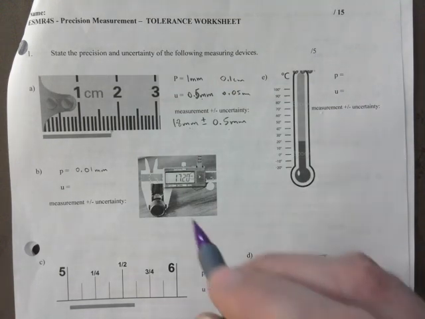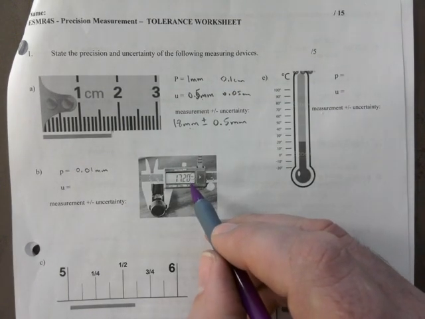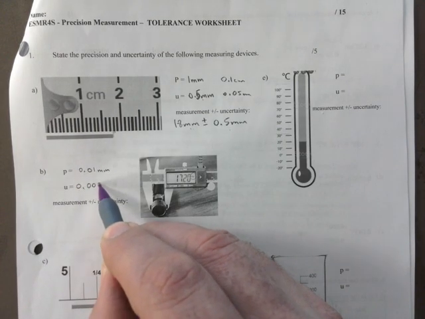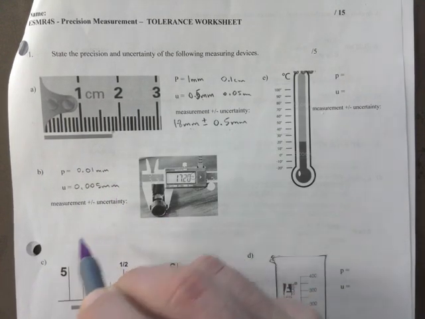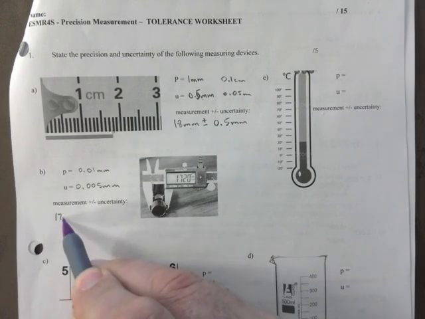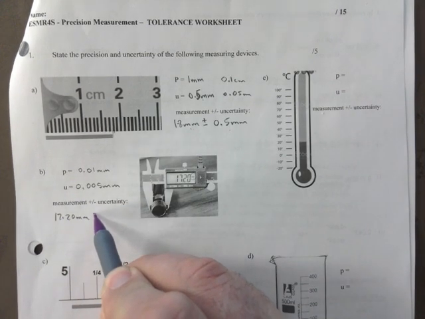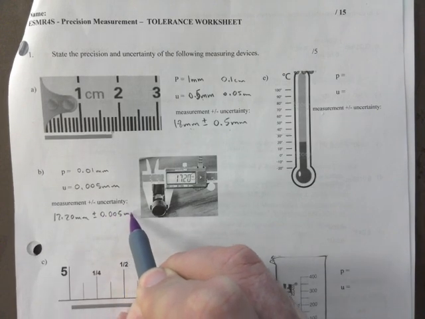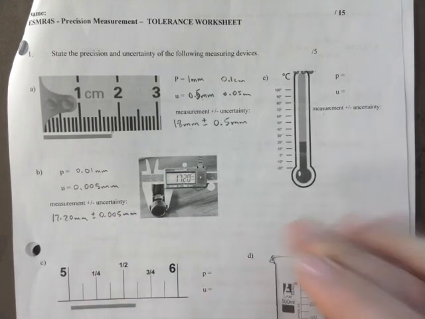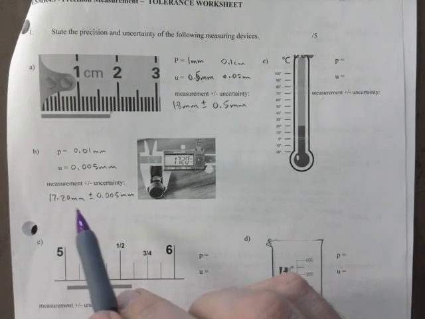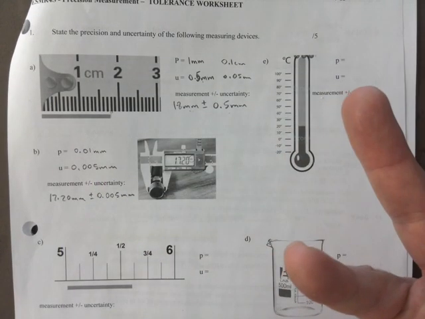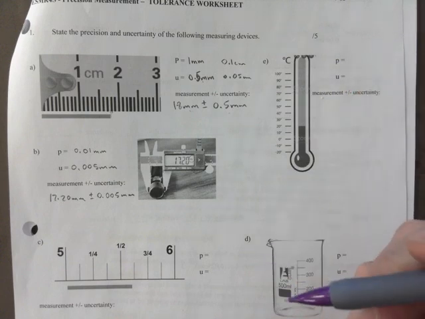Right, we got that right, and then the uncertainty is just half of your precision. Okay, there you go. And so the measurement therefore will be 17.20 plus or minus the uncertainty you just figured out. So from now on, when you add values, you should first figure out the precision, the uncertainty, and then add or subtract as needed.